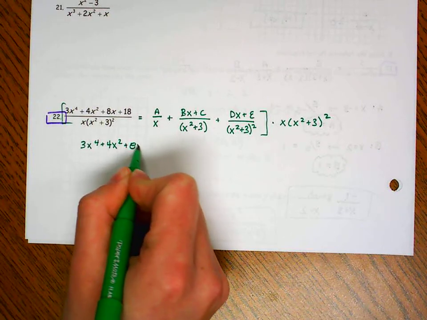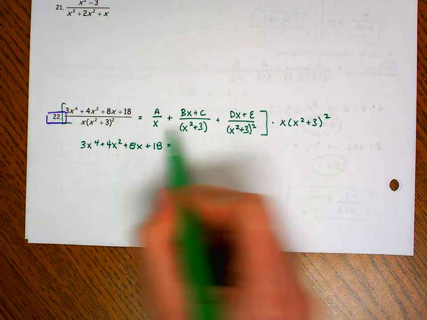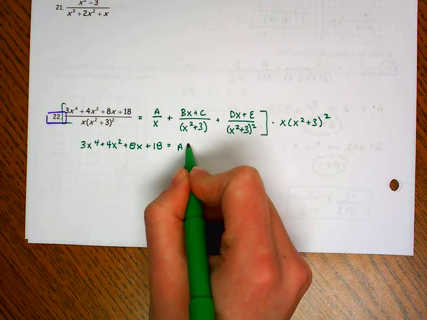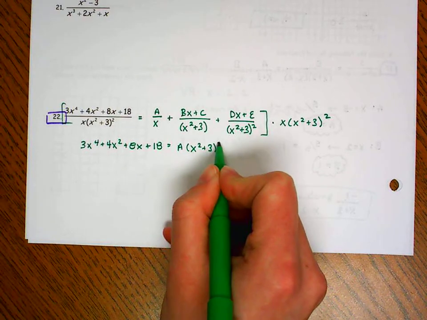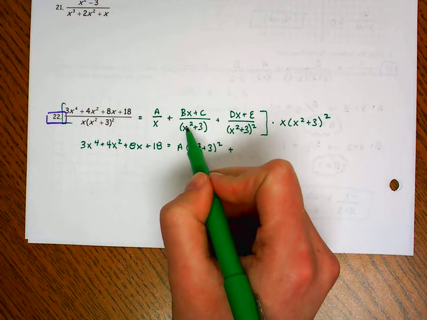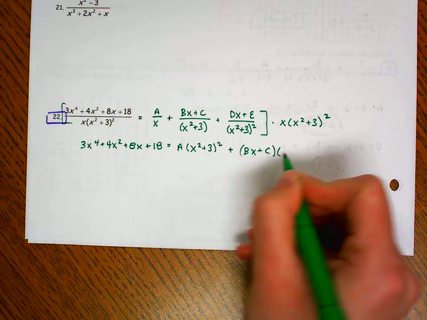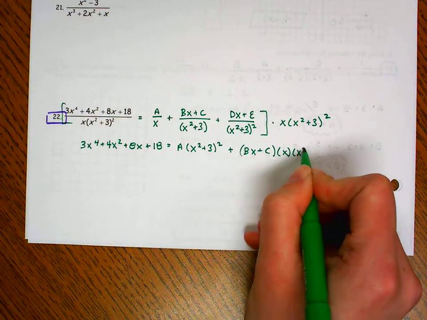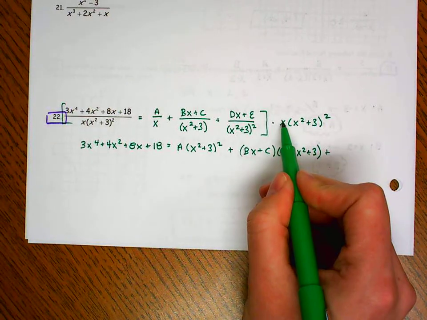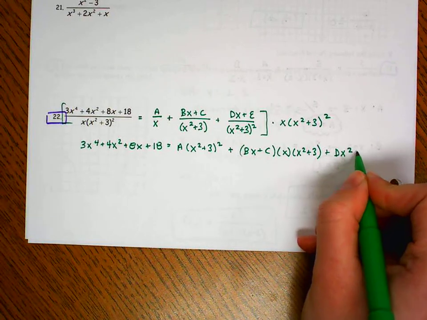Oh, I hope this all fits. Then when I multiply this by this term, the x's will cancel out, but I'm still going to be left with an x squared plus 3 all squared. And I multiply this whole term by this. One of the x squared plus 3 terms is going to go away, but I'm still going to have an x and an x squared plus 3. And then my last term, all I'm going to have is an x left. So dx plus e times x, that'll give me a dx squared plus ex.